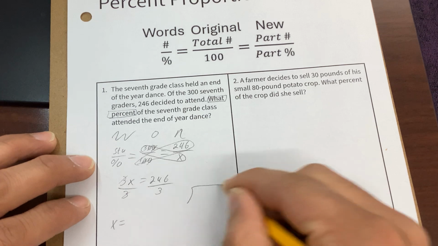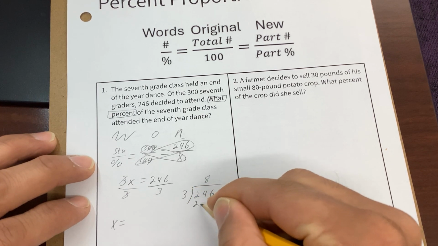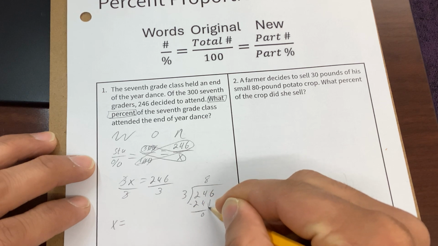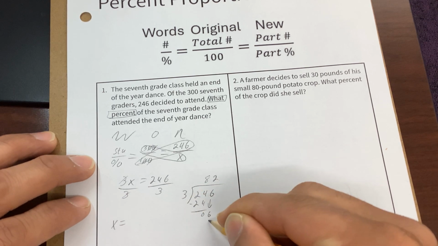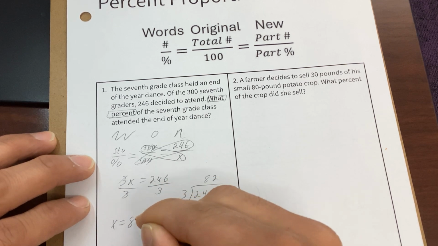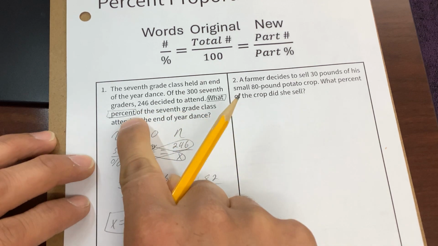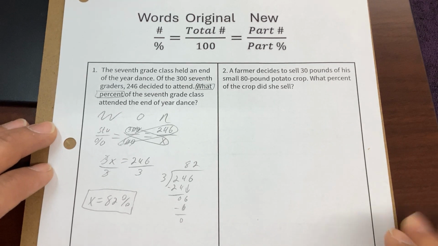I'm going to go ahead and just do it the long division way here. I know that 3 times 8 is going to give me 24 with a difference of 0. And then 3 times 2 is going to give me 6 with another difference of 0. So 82 represents the percent of the students that attended the year-end dance.